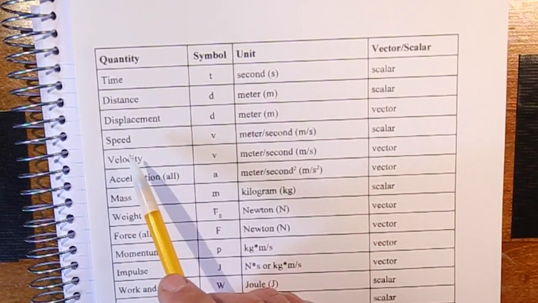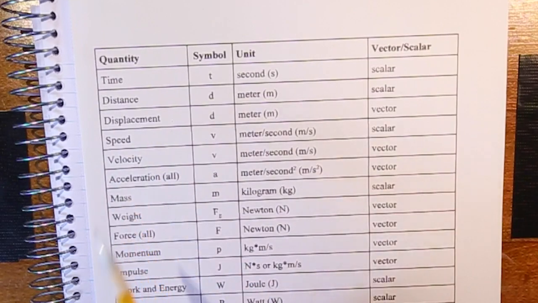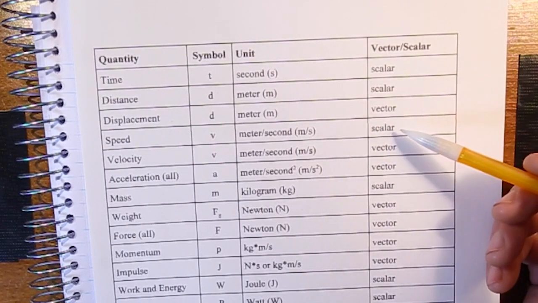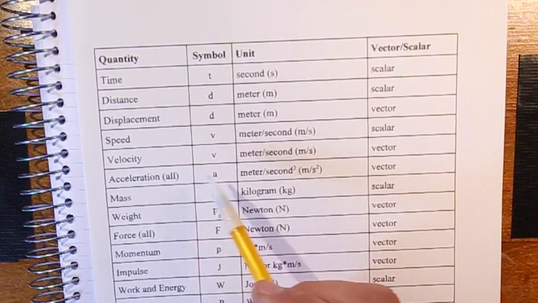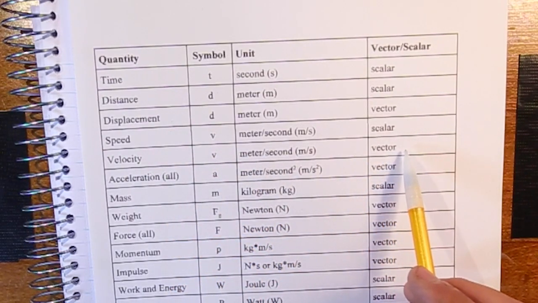We talked about speed before. Speed is how fast you're going only. So a speedometer in your car tells you your speed, but it doesn't tell you your direction, so it's not giving you that vector piece. So speed is a scalar, whereas velocity is telling you not just how fast you're going, but what direction. So that's a vector.